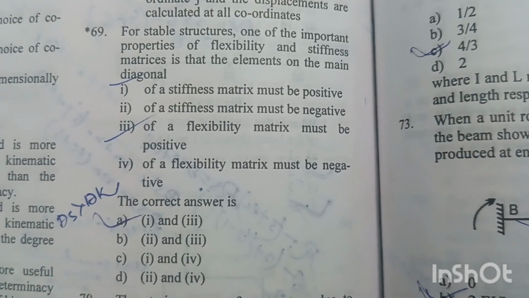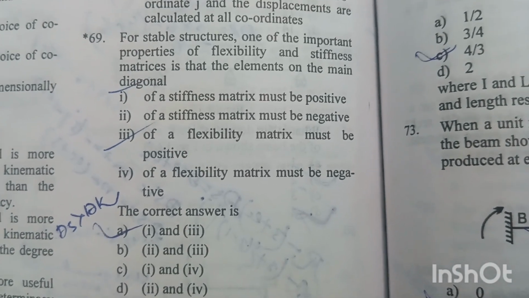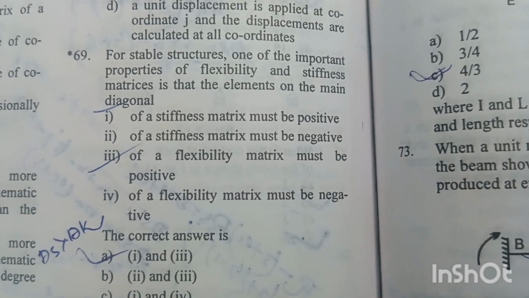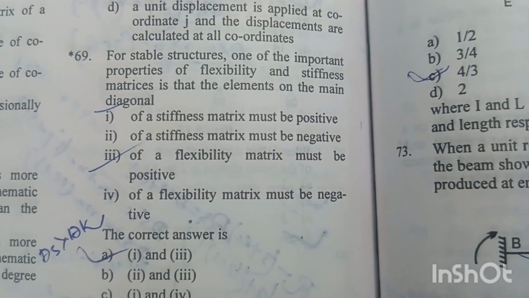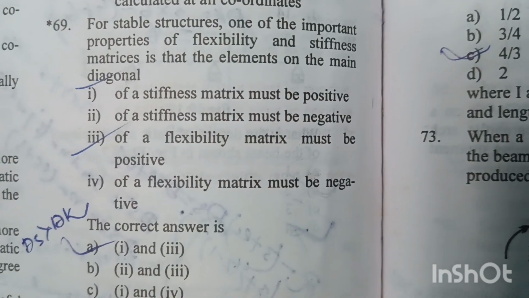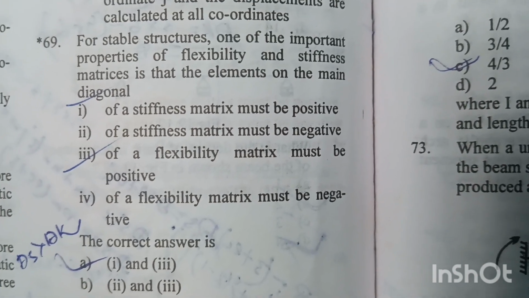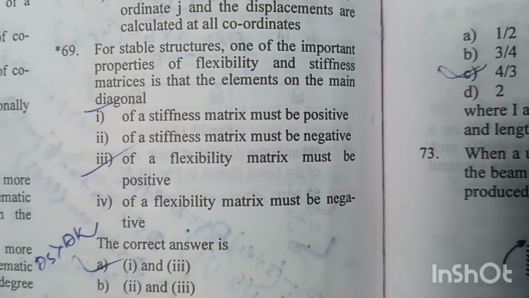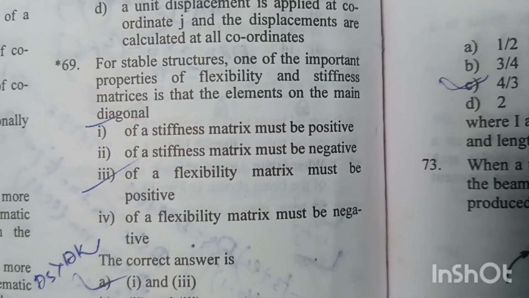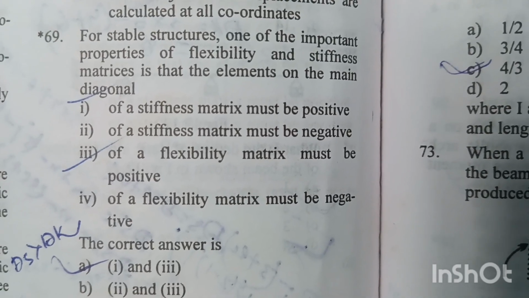Question number 69. For stable structures, one of the important properties of flexibility and stiffness matrix is that the elements on the main diagonal of the stiffness matrix and flexibility matrix must be positive. Of statement 1 and statement 3, option A is right answer. Flexibility matrix is the force method of the structure, whereas stiffness matrix is the displacement method of the structural analysis. Flexibility matrix is the inverse of stiffness matrix, and stiffness matrix is also the inverse of flexibility matrix.